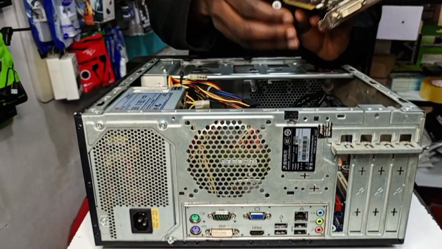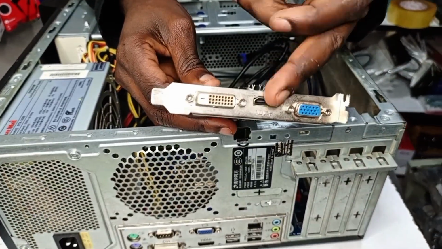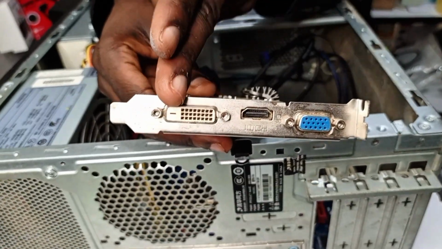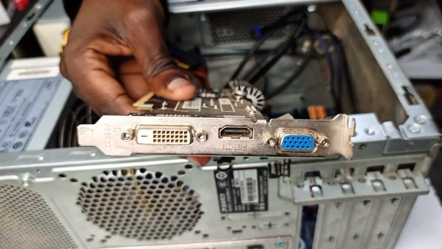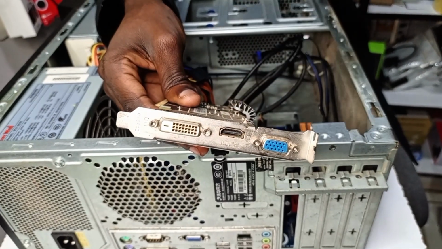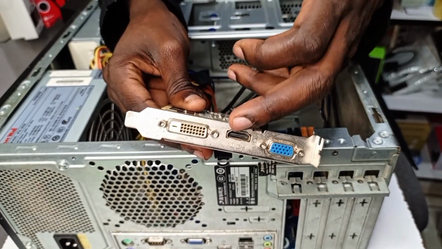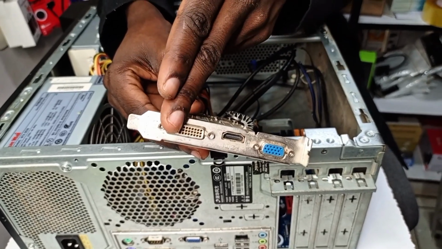the graphics card also has different types of ports: the VGA, the HDMI, and the DVI port, depending on the type of screen you have. Some screens will have HDMI, so you'll either have an HDMI cable from here, or you can convert this to HDMI.